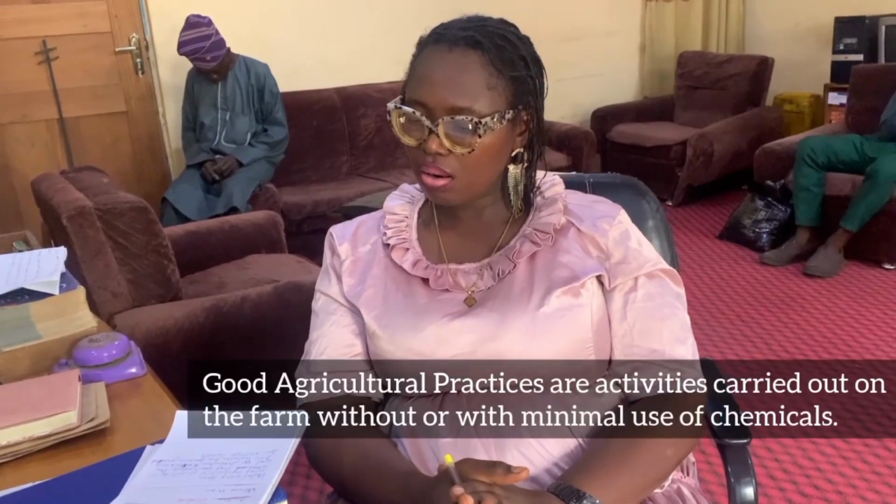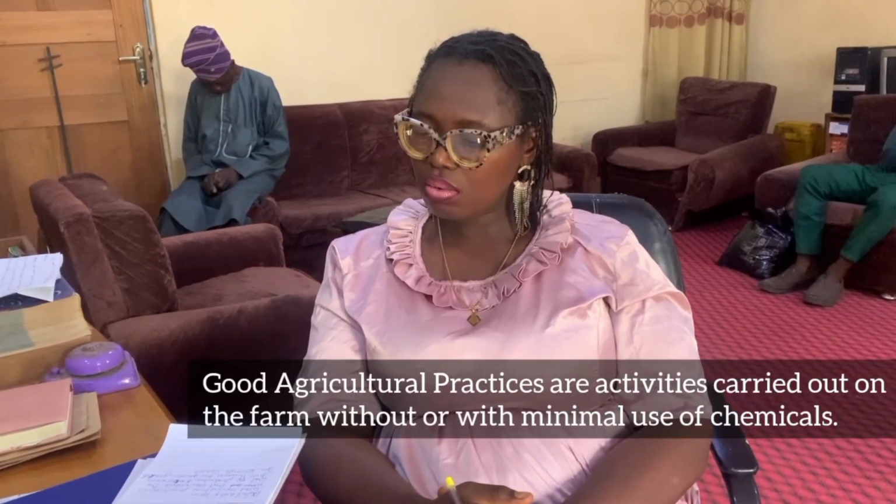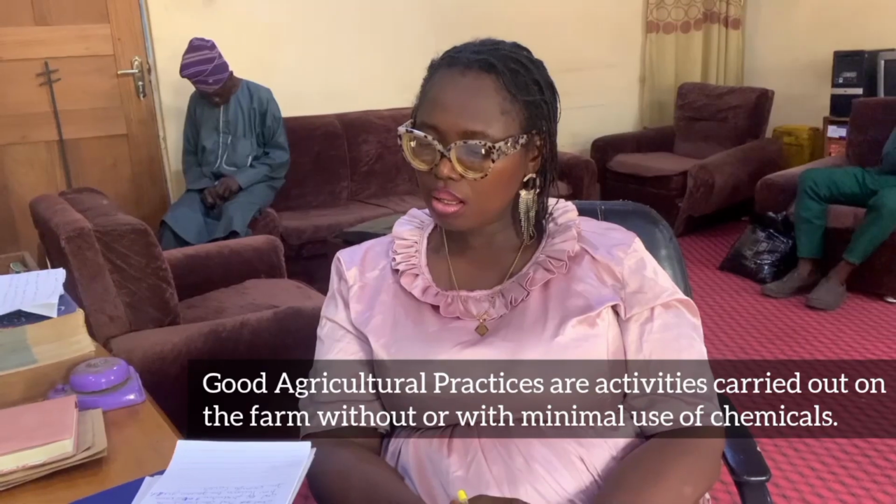When we talk about good agricultural practices, we mean those activities that you carry out on your farm that don't necessarily require you to use chemicals. Because most people believe that when diseases infest their farm, using chemicals can solve their problem, not knowing that these chemicals are also doing havoc to the crops.